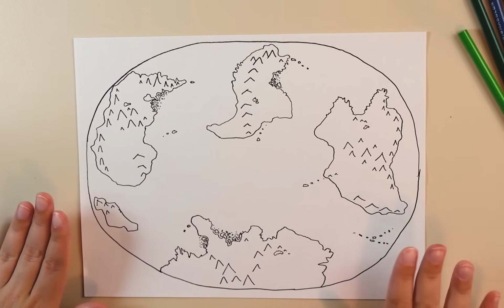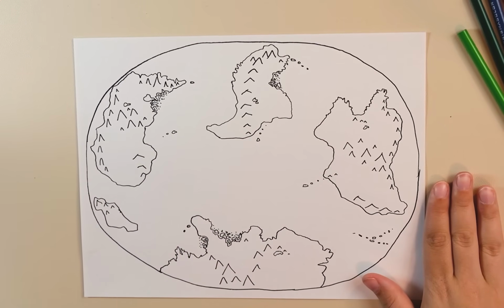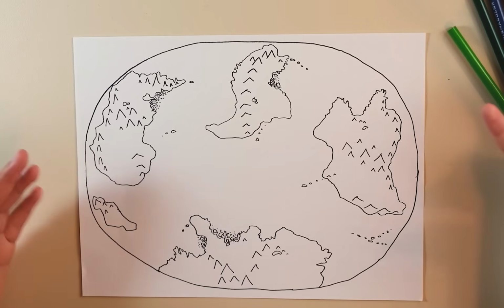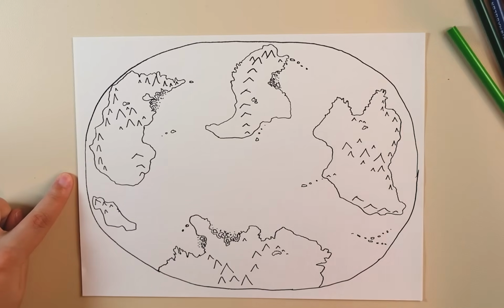Alright, so I have out my updated landmasses map. I'm going to add the major latitudes onto this map so that I can make copies for my air circulation map. So I'm going to go do that real quick.